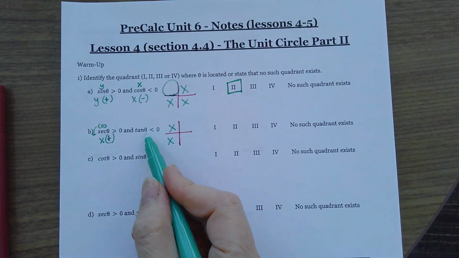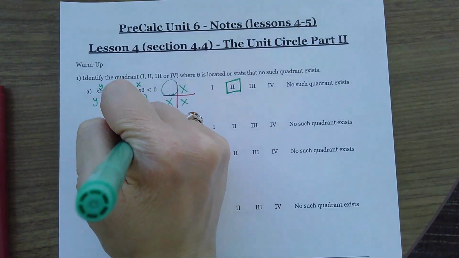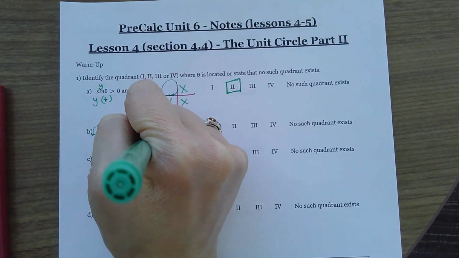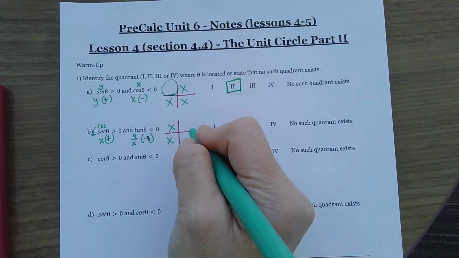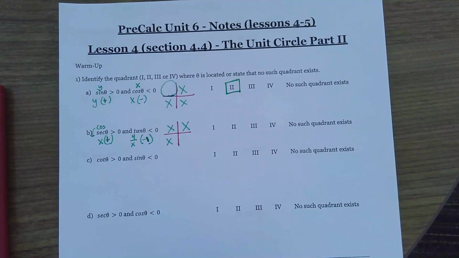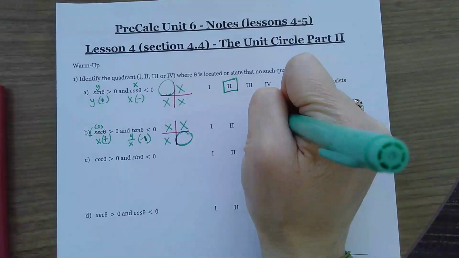And then the second one asks us to do tangent is negative. So remember, tangent is a ratio. Tangent is a ratio of y over x. So in which quadrant would my y value divided by my x value give me a negative answer? Obviously in quadrant 1, y divided by x would give me a positive answer. So the only quadrant that would work here would be quadrant 4.